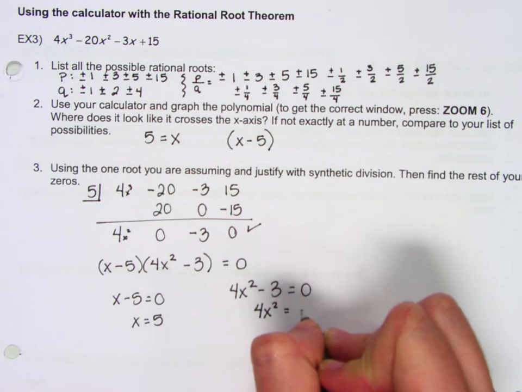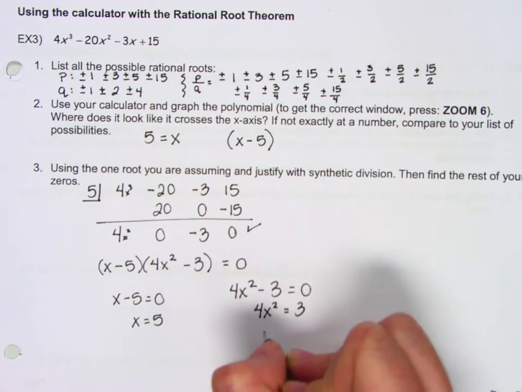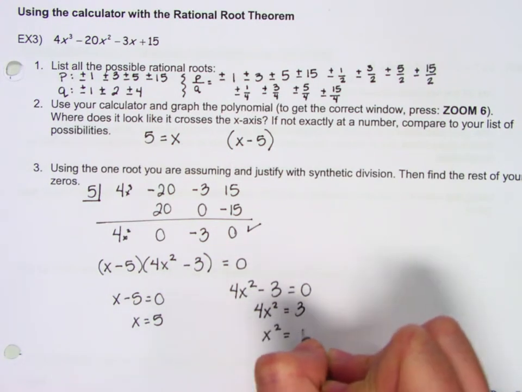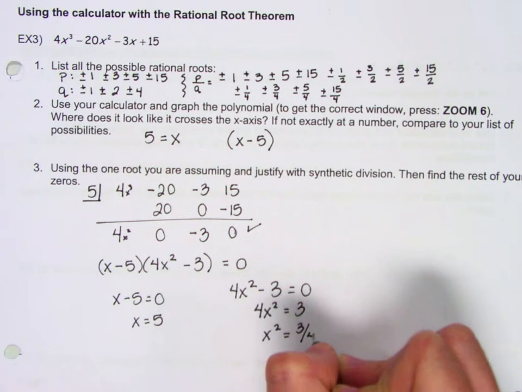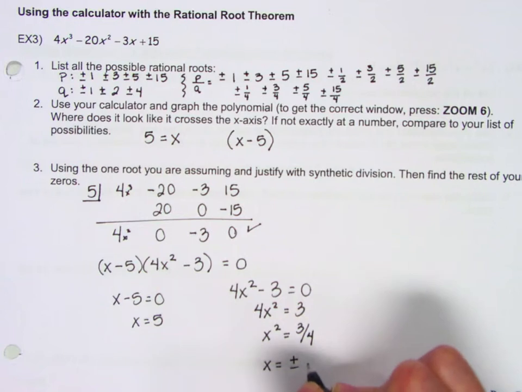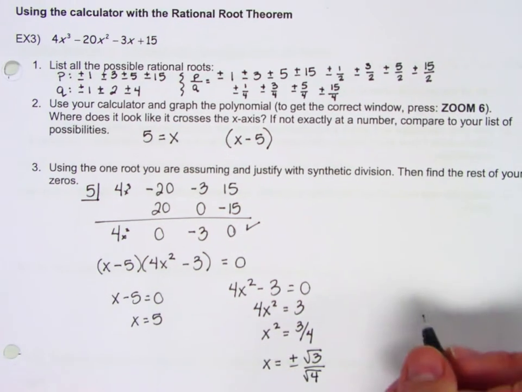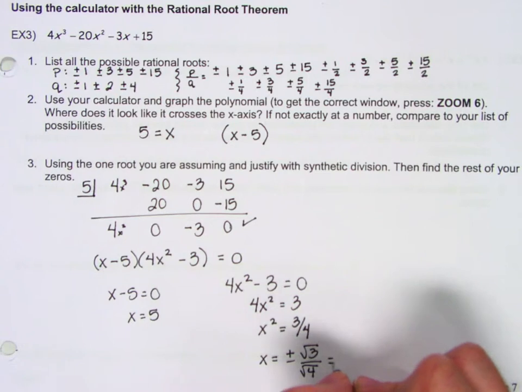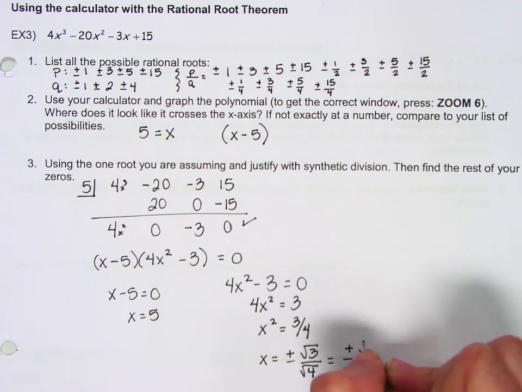4x squared is equal to 3, which means x squared is equal to 3 divided by 4, leaving us with x is equal to plus or minus the square root of 3 all over the square root of 4. Now we can simplify this down to plus or minus the square root of 3 all over 2.